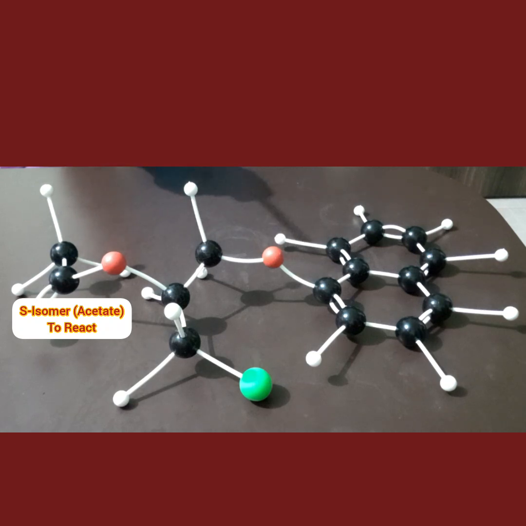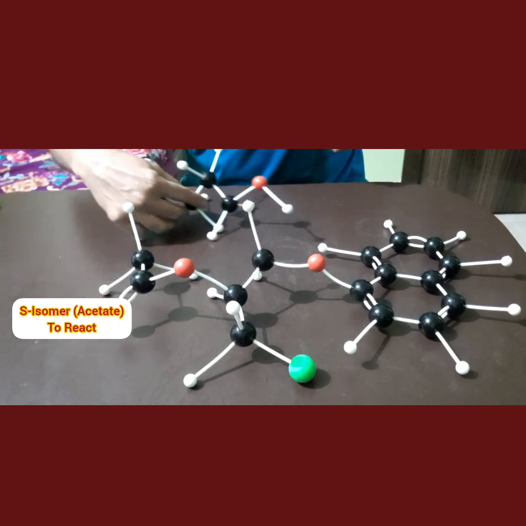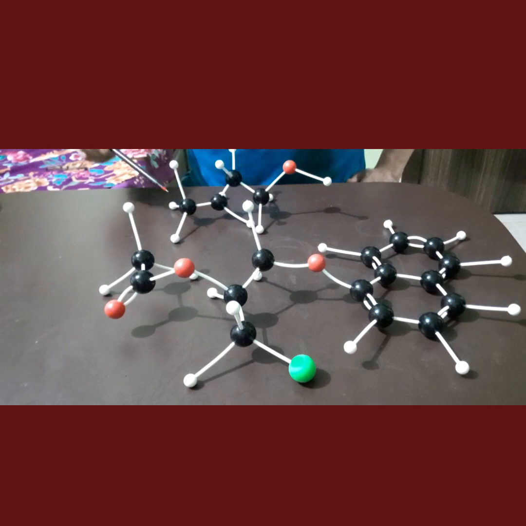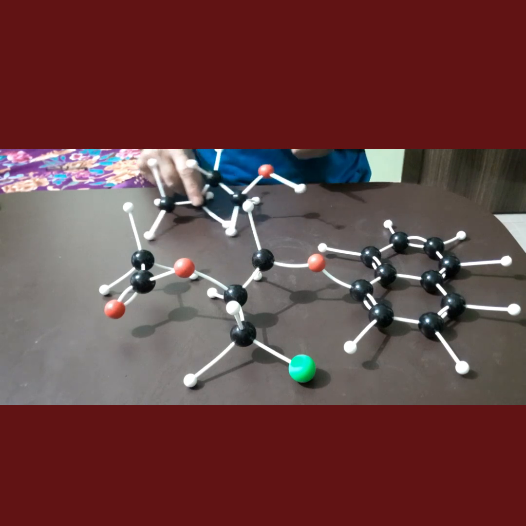We use a solvent, which is diisopropyl ether. We use a nucleophile, which is butanol. What is butanol? CH3 CH2 CH2 and then again CH2OH: 1, 2, 3, 4, four carbons, so but-, and since OH, so butanol. This is what I am going to use for our reaction as the nucleophile.